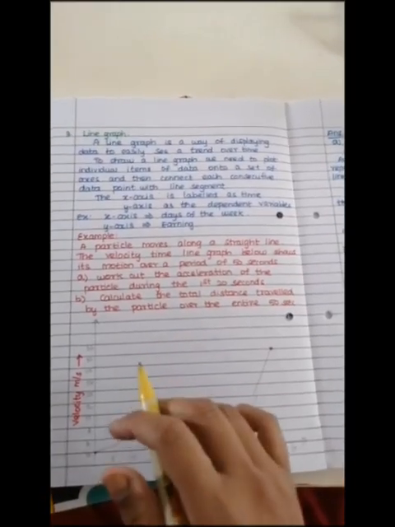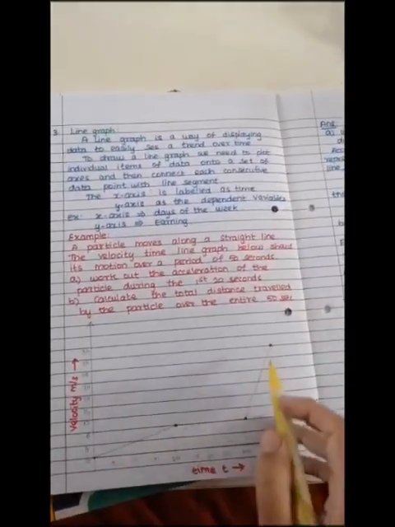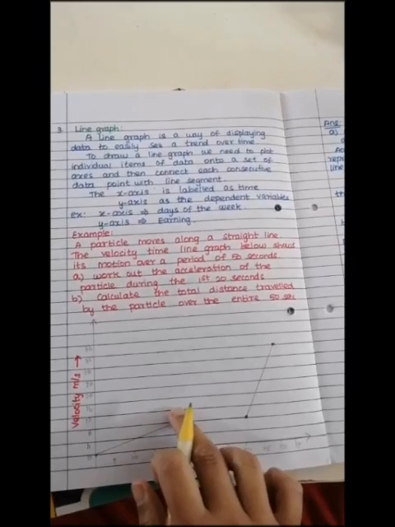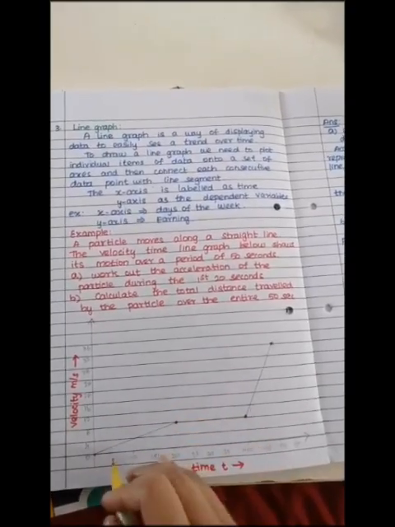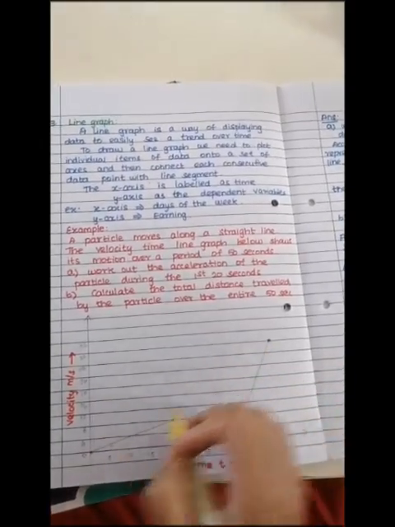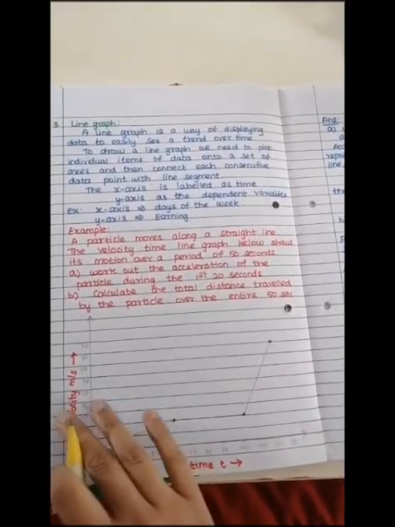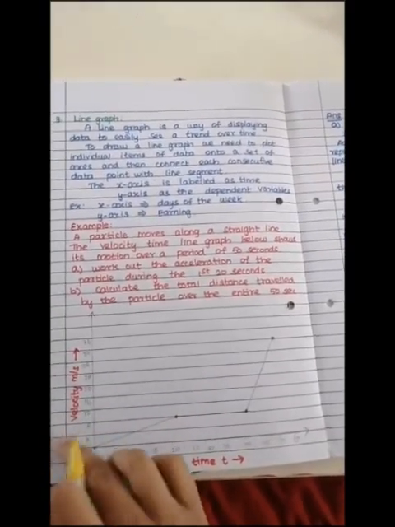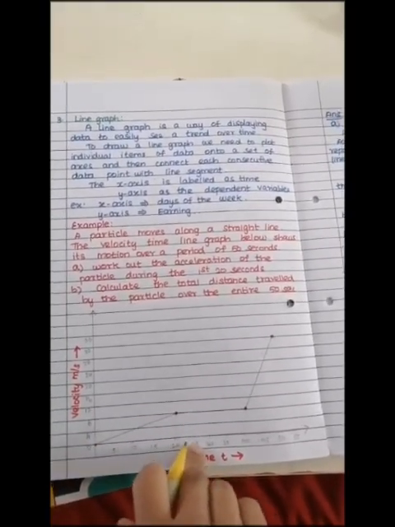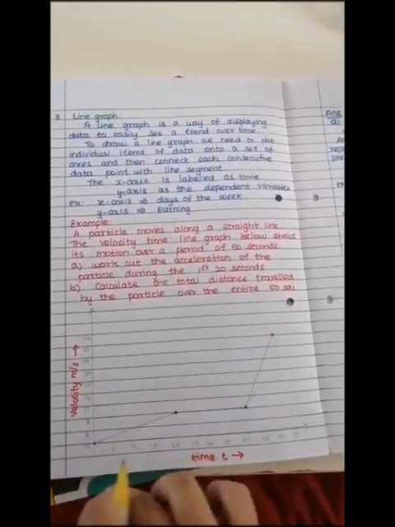Okay, let's do the recap fast and furious. A line graph means this is a line graph. First we have to plot the numbers, putting the dots, and next we have to connect the consecutive points to make line segments. The x-axis is always time and the y-axis is the dependent variable. For example, the x-axis is days or weeks, and the y-axis is the amount we earn over the following weeks.